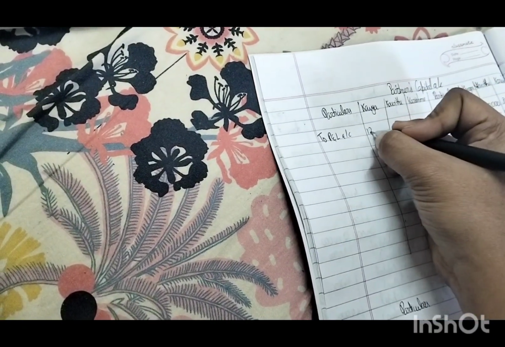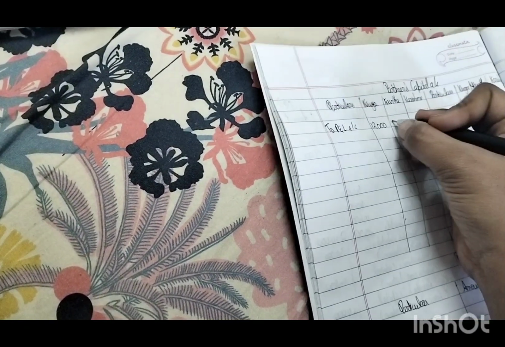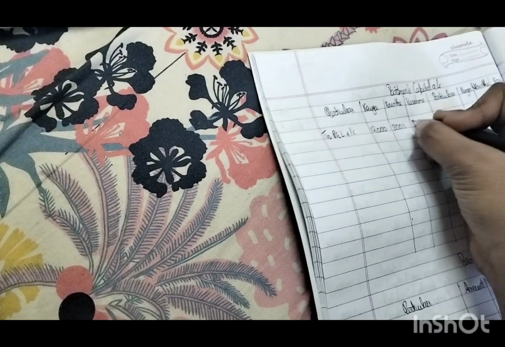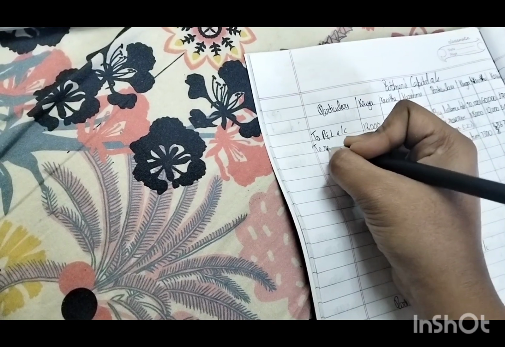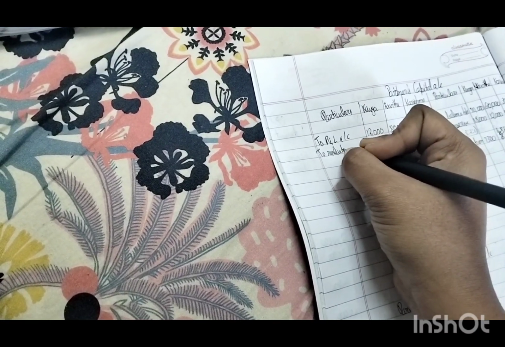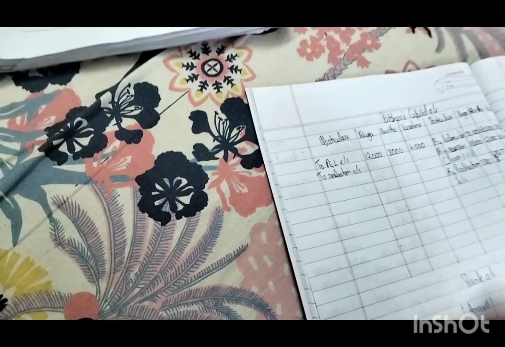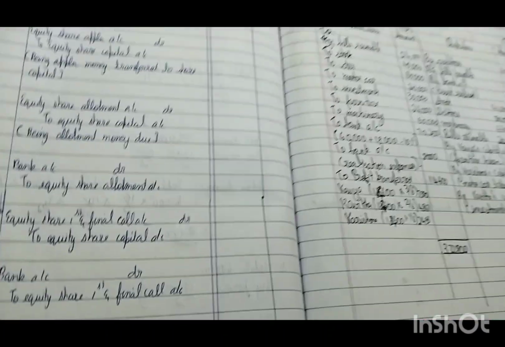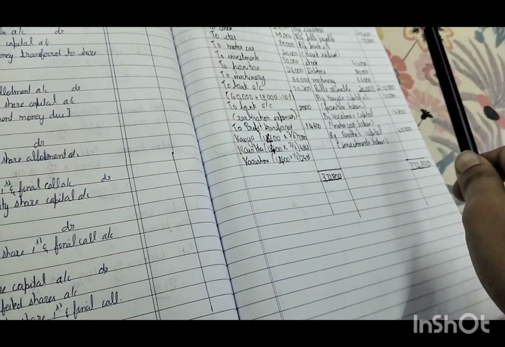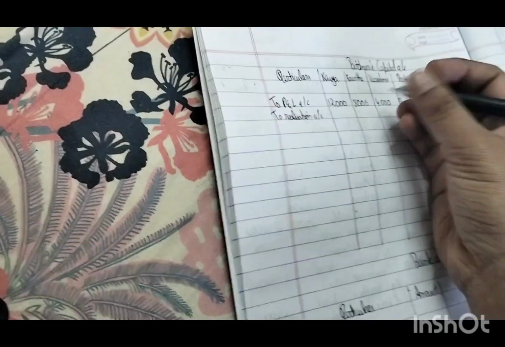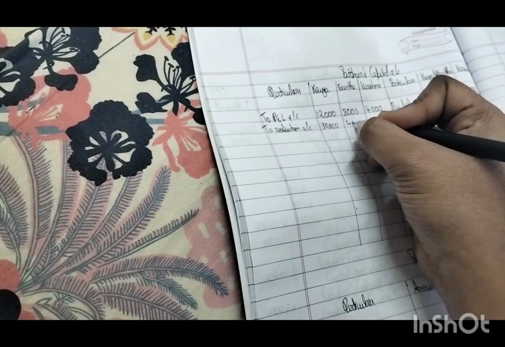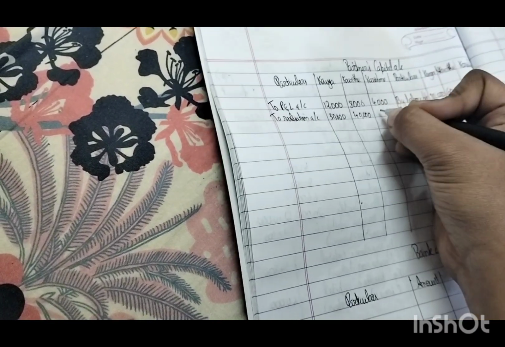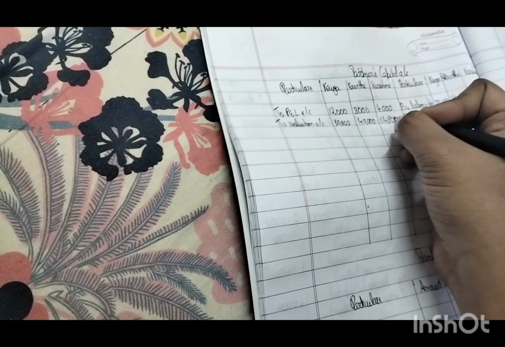You need to again divide it in the ratio 3:2:1, so you get 12,000, 8,000 and 4,000. Next you write to realization account. You write the assets taken over, because in your realization account all your assets taken over were on your credit side, so now it comes onto your debit. So you write the assets, furniture and the investments taken over: 30,000, 40,000 and 14,800.